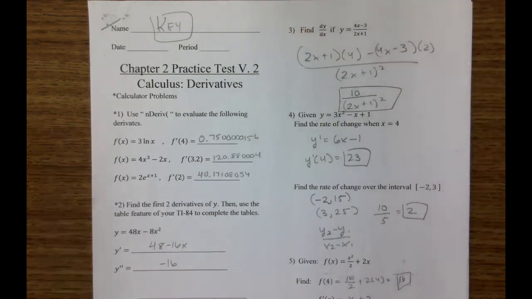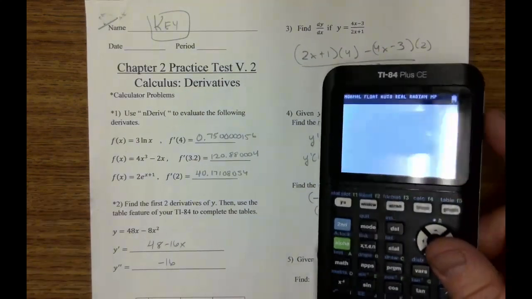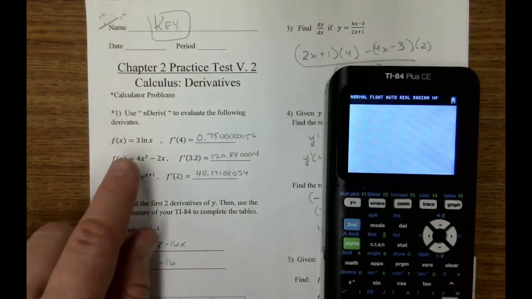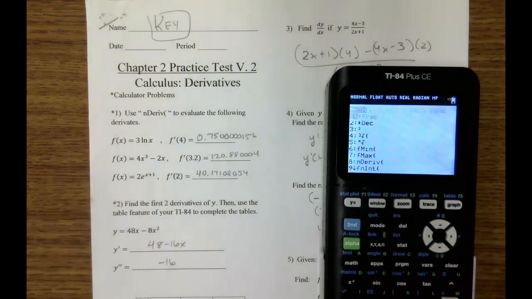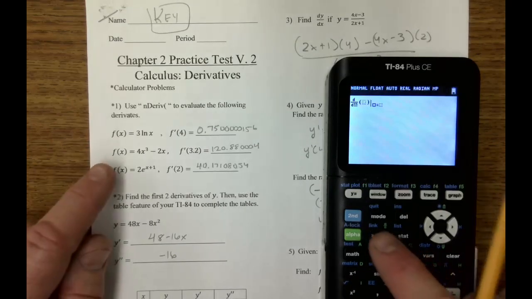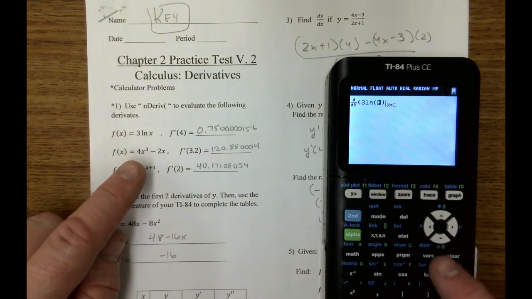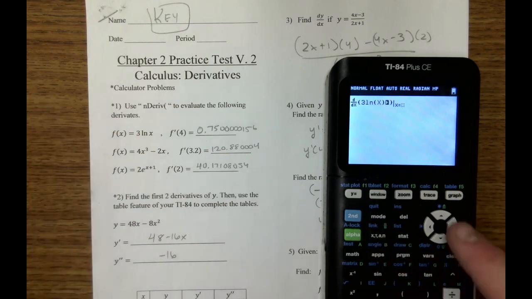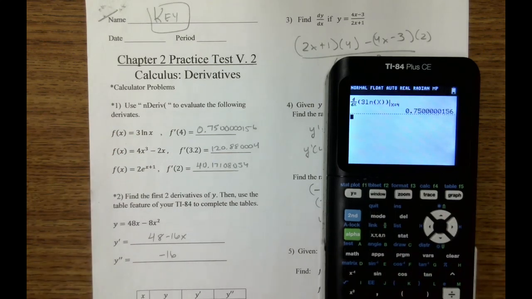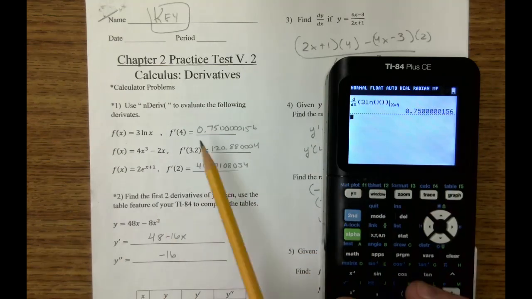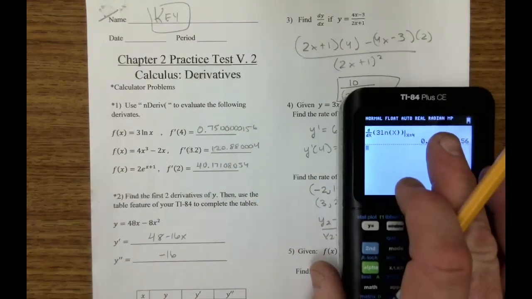The first problem says use the numerical derivative function. Well, that is a feature of your calculator. If you hit Math 8, you can set up your calculator, and your calculator will go ahead and do that work for you. Let's close all the parentheses, 4, and there you go. Your calculator went ahead and took the derivative of that function at that value. And there you have your answer. So you can do the same things for the next two.